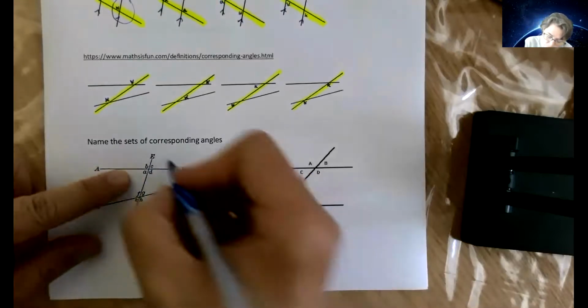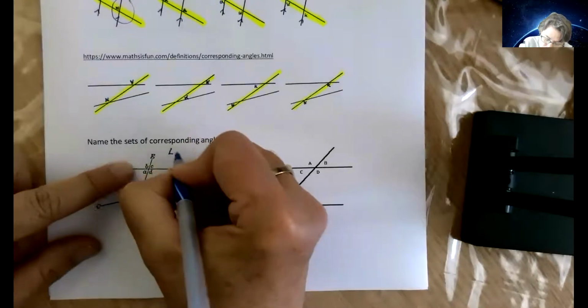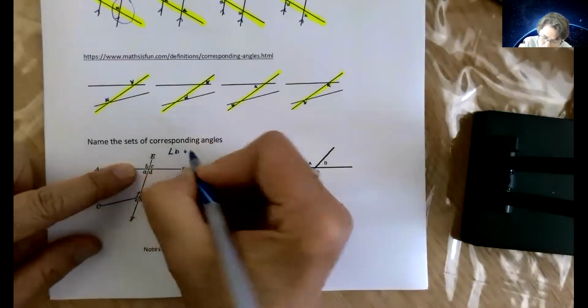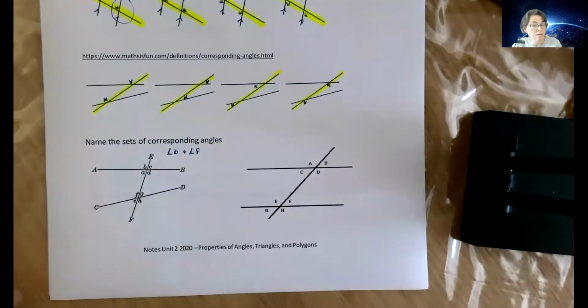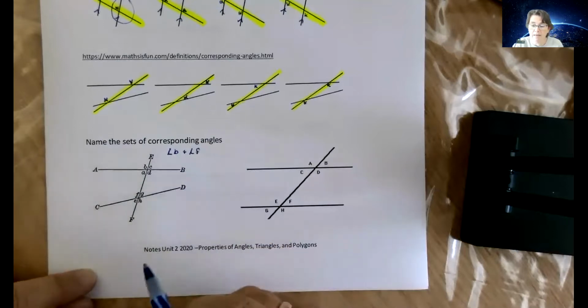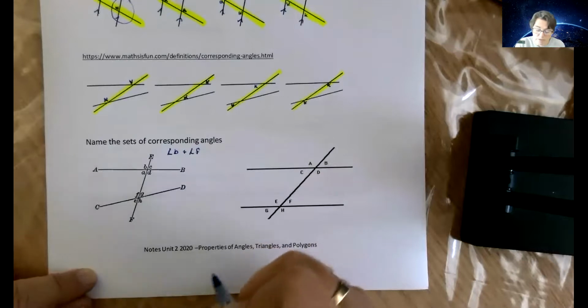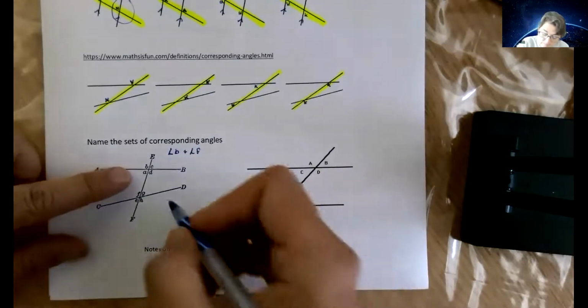All right, so corresponding angle B and angle F. Notice I'm not putting equals because these lines aren't parallel and there's nothing saying they're parallel. So I'm just going to put an and in there or a plus sign to say that that's the pair. You could use a comma if you wanted to.